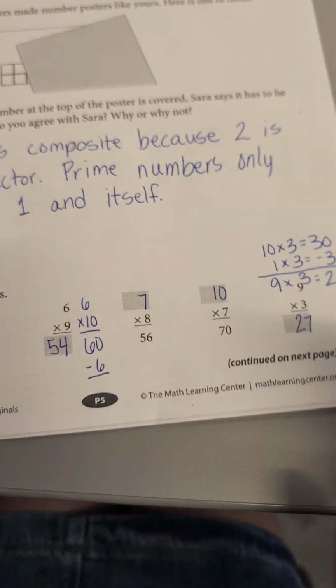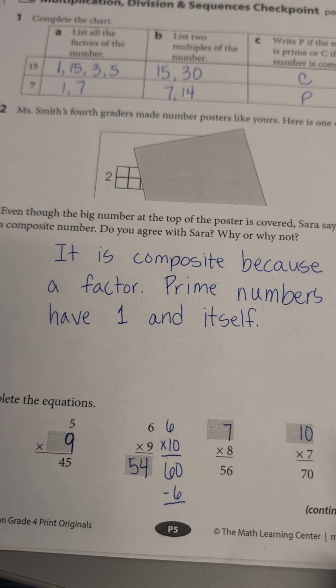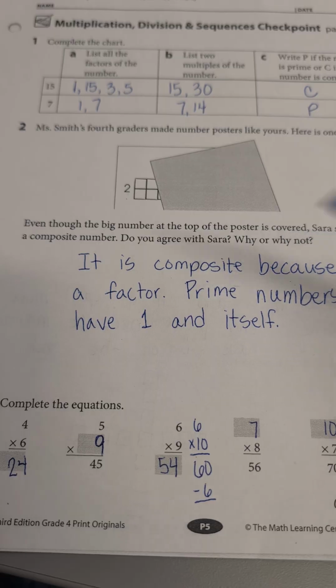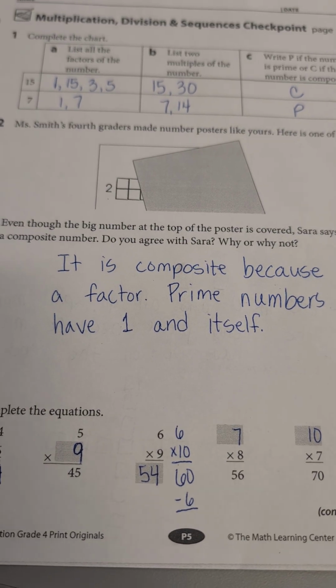So if you have any questions about this assessment, please let me know. These skills will be reassessed on the end of unit test. Thank you.